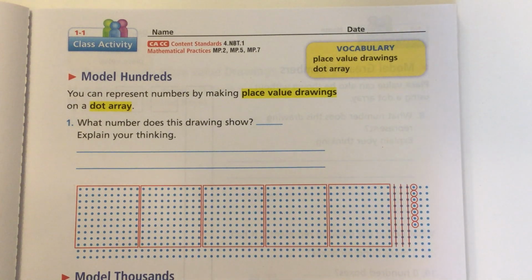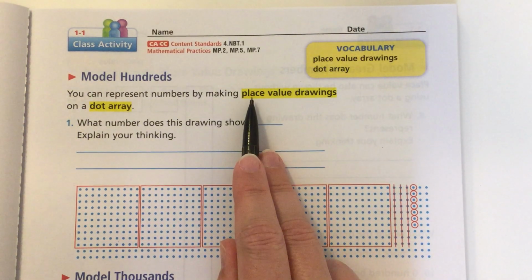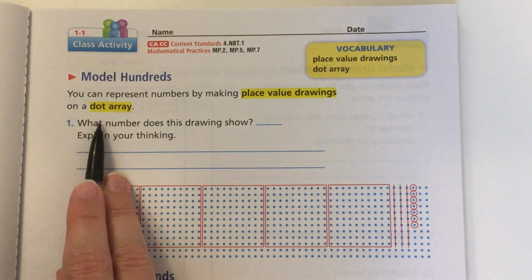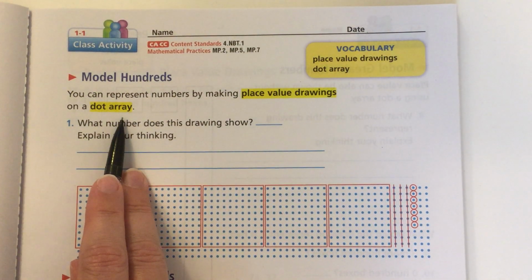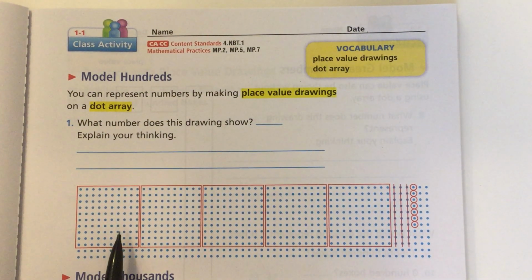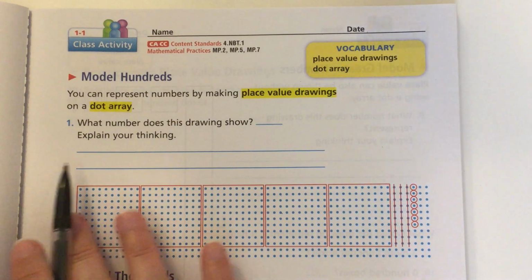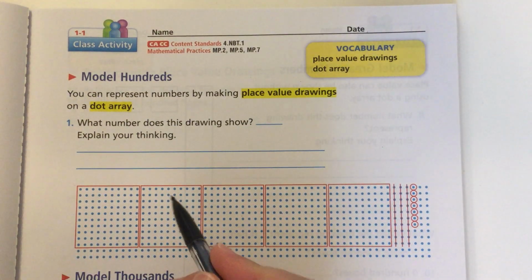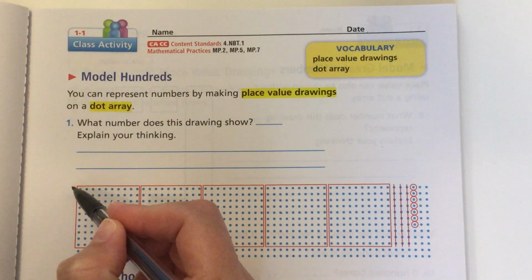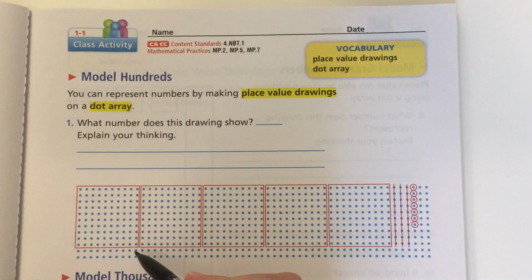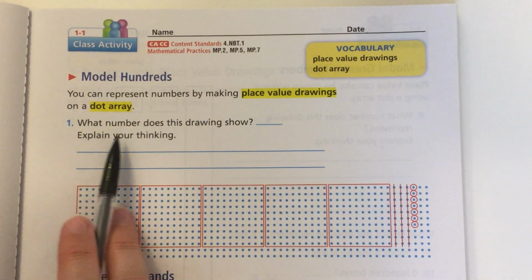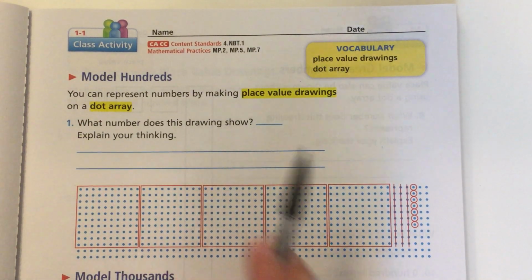So what we're going to be working with today are something called place value drawings, and we're going to be doing them on a dot array. So this is a dot array. You probably recognize it. It's a series of dots, and what we do is we look at the amount of dots to represent a certain place value in our numbers. So the first question says, what number does this drawing show?